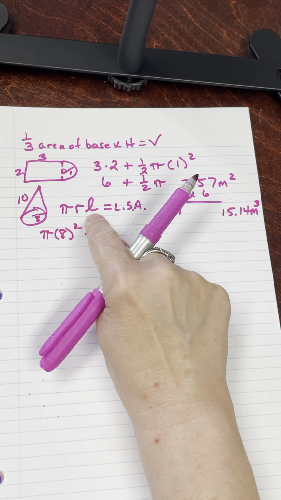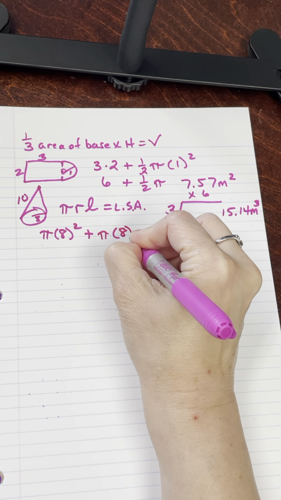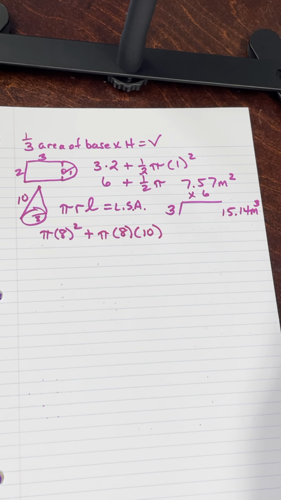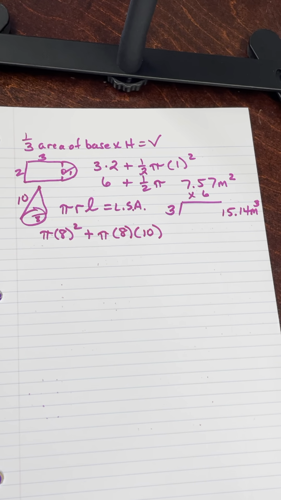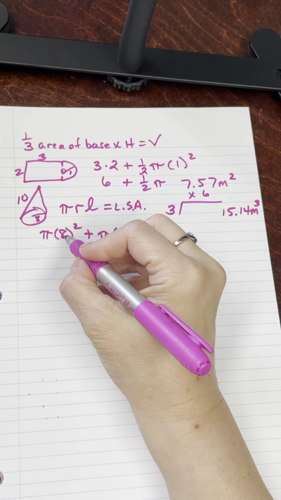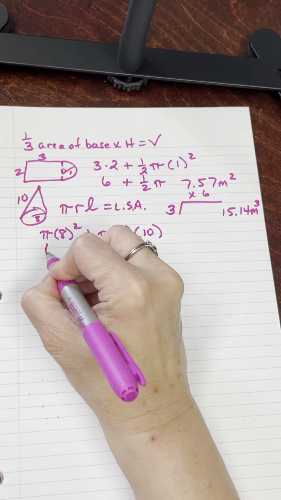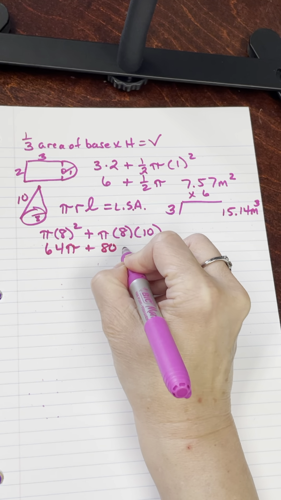The sides follow this formula: pi times the radius, which is 8, times the slant height, which was given as 10, and that's the sides. So the bottom and the sides, total surface area has been provided. So 8 squared is 64, and 8 times 10 is 80.